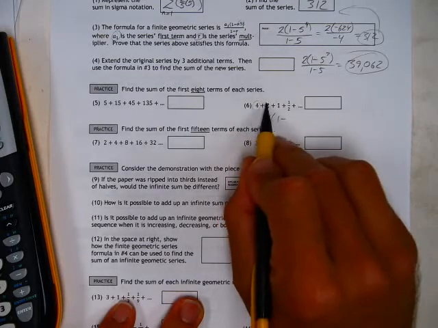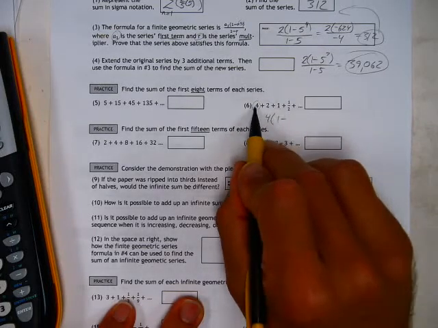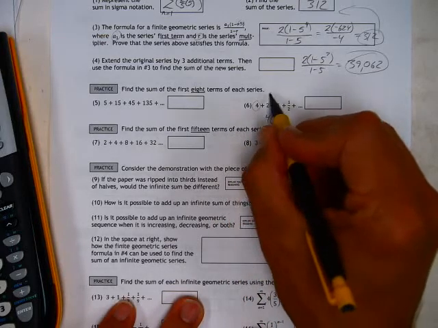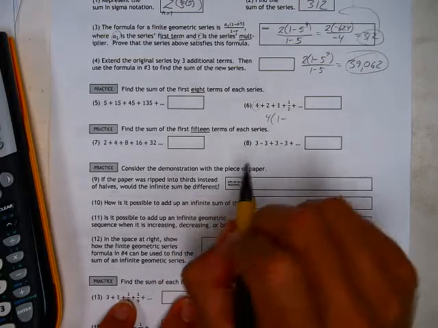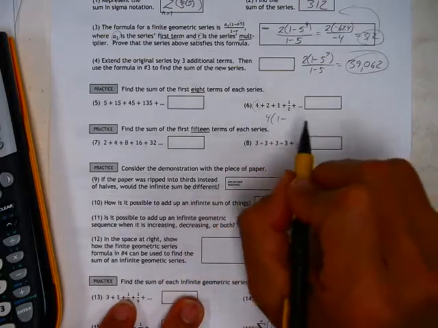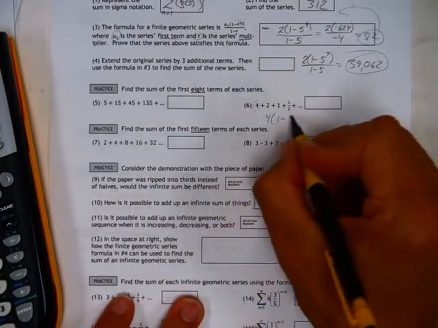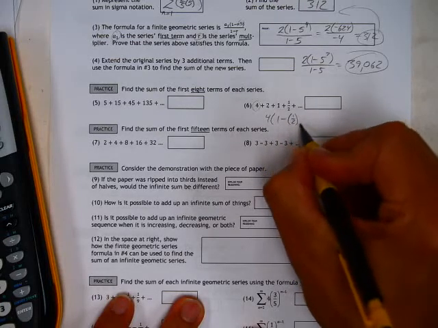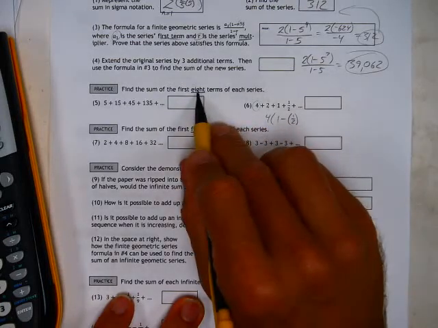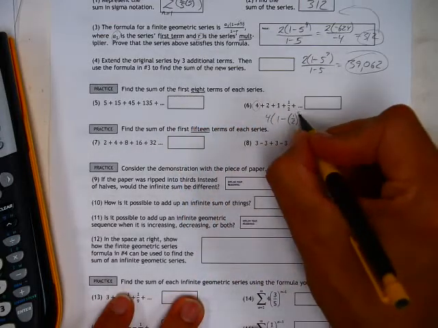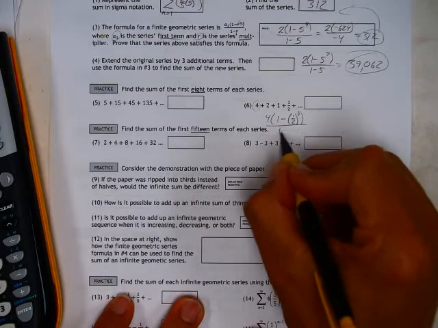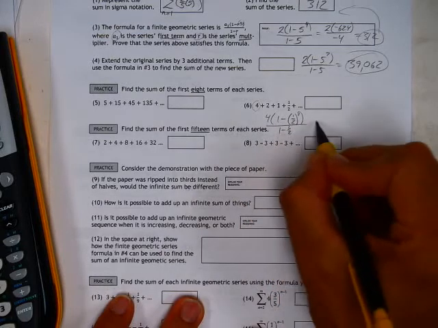Now, what's happening from one to the next is that people will say it's dividing by 2. But in reality, we're multiplying by 1/2. Okay, you need to get that multiplier. It's not the divisor. So we're subtracting that common ratio of 1/2, but I'm raising it to, if I'm doing the first 8 terms, the 8th power. That's going to be something right there. And I'm going to put that all over 1 minus the 1/2.